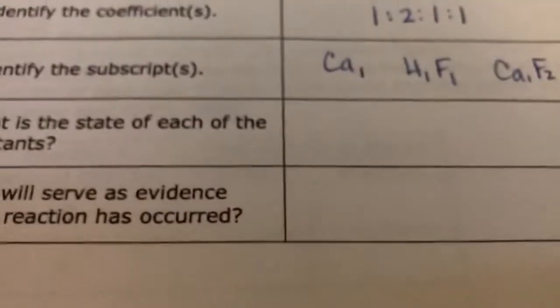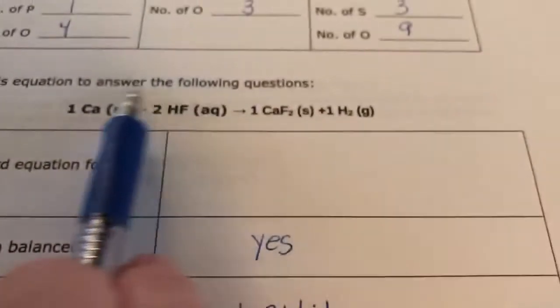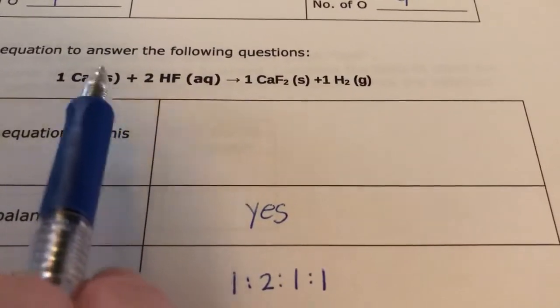What is the state of each of the reactants? Remember, reactants are on the reaction side. So my states are solid and aqueous.